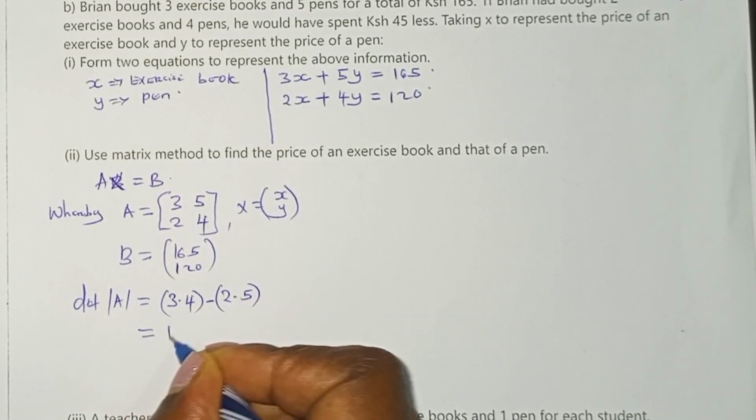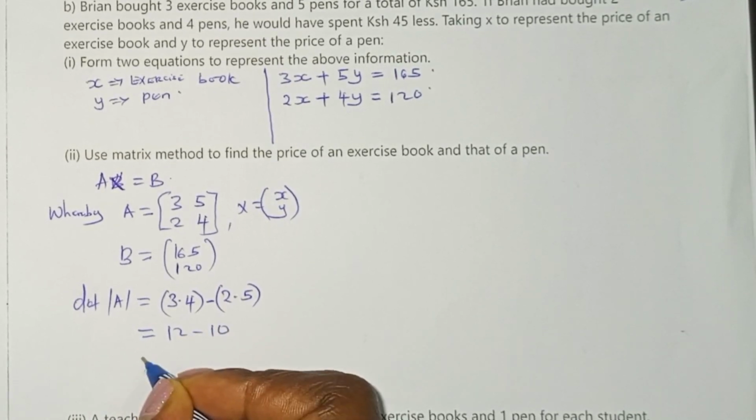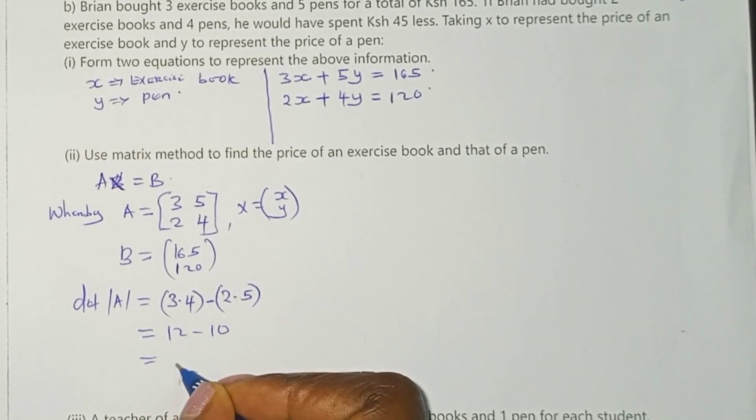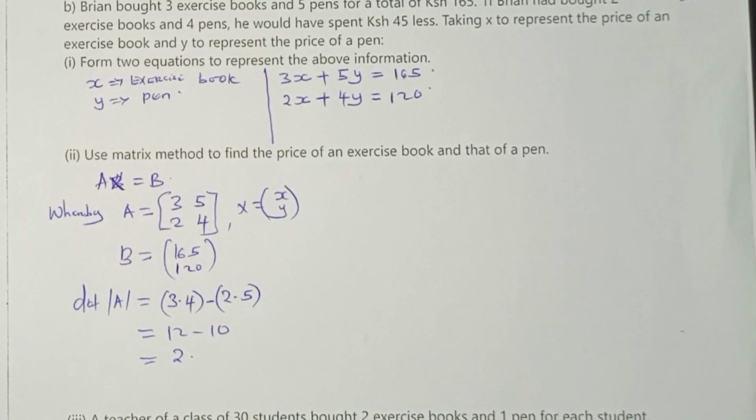So here we get 12 minus 10. We arrive at 2. So the determinant of this matrix is 2. And since it's not equal to 0, it's not a singular matrix. And so if it's not a singular matrix, then it means that an inverse exists.